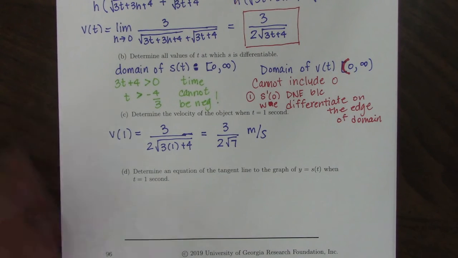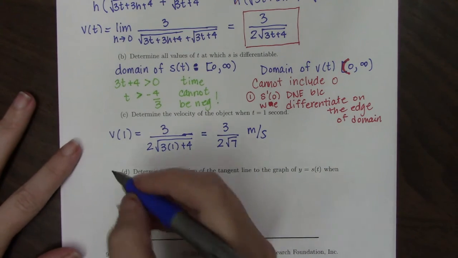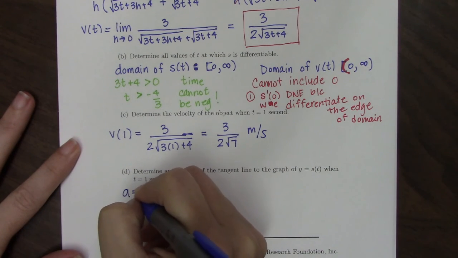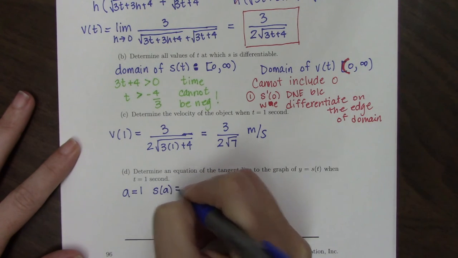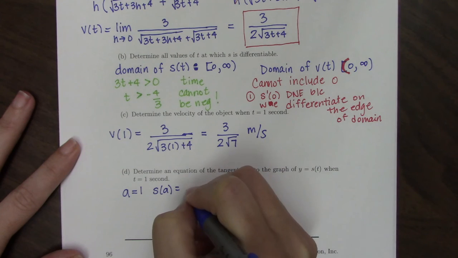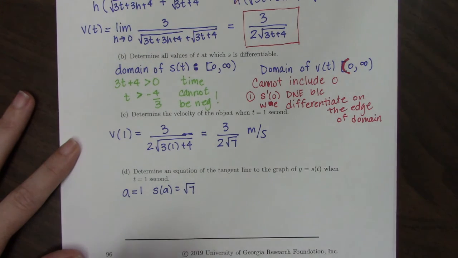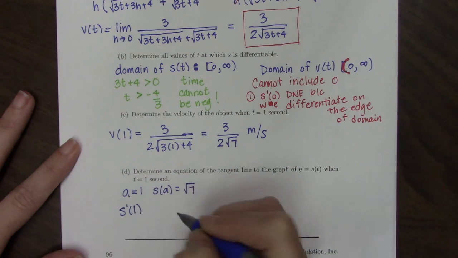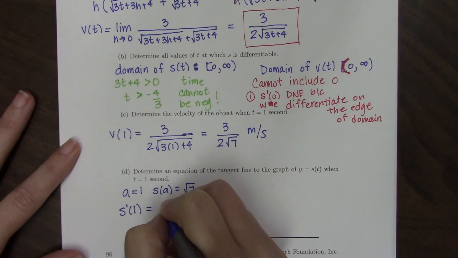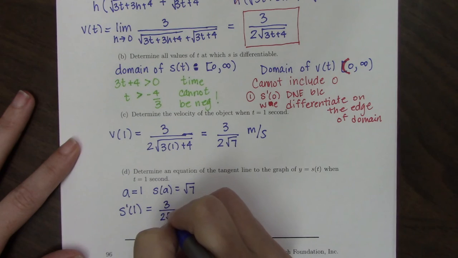Part D says, let's find the equation of a tangent line on the graph when t is 1 second. We know that our value of t is 1. We need to plug that point into our function, and when we plug this into the original function, we get the square root of 7. We just found in our previous part that the derivative at 1 is 3 over 2 root 7.